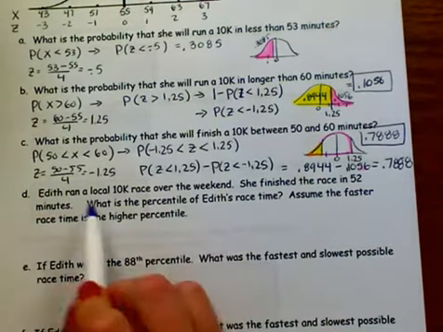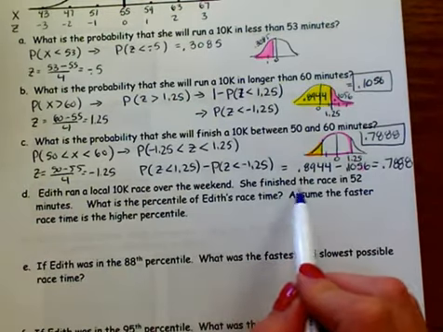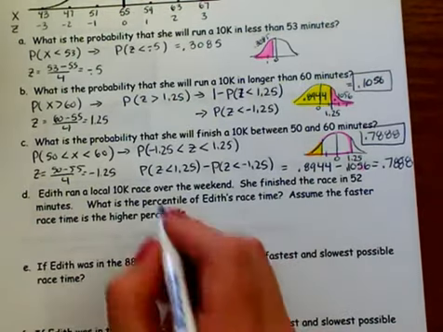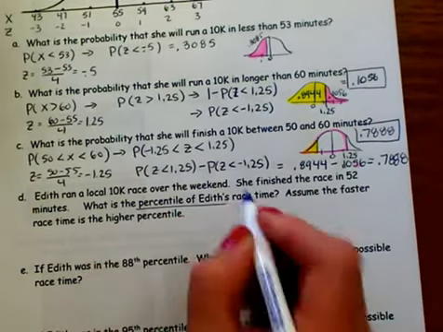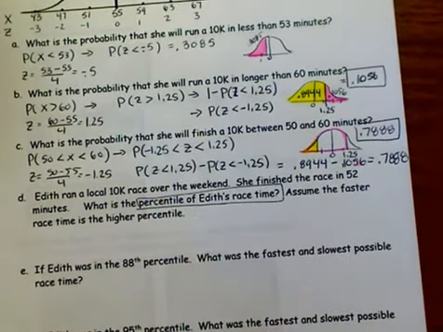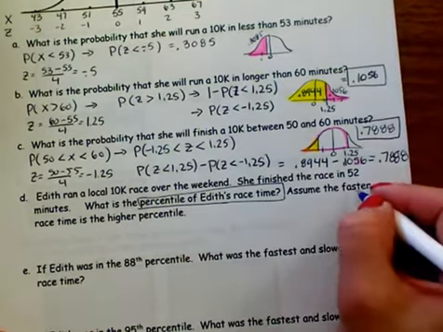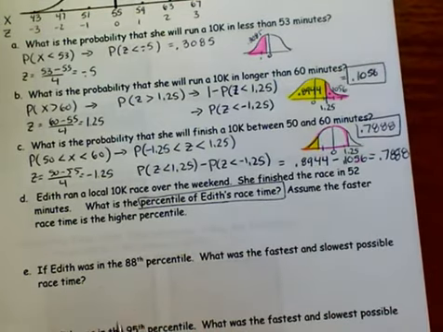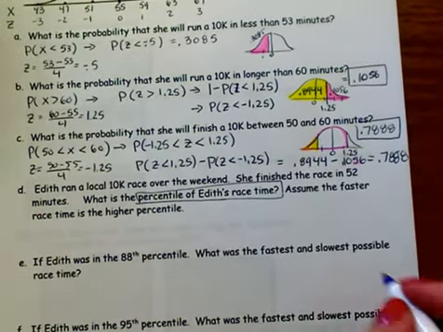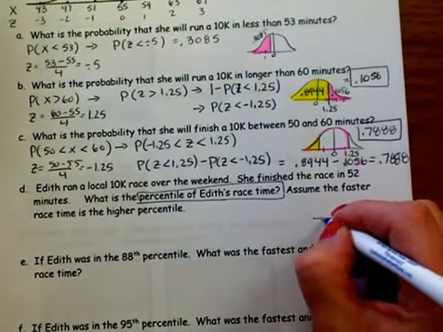Okay. Edith ran a local 10K race. She finished the race in 52 minutes. What is her percentile? Assume the faster race time is the higher percentile. So I'm going to keep my diagram because it's going to help me answer this question.